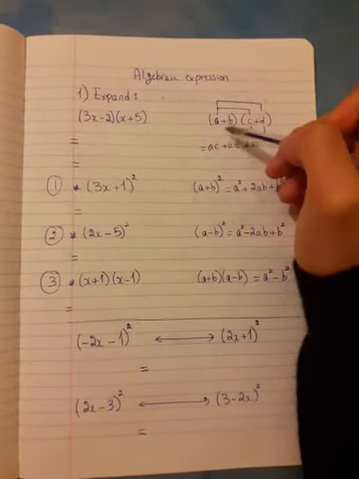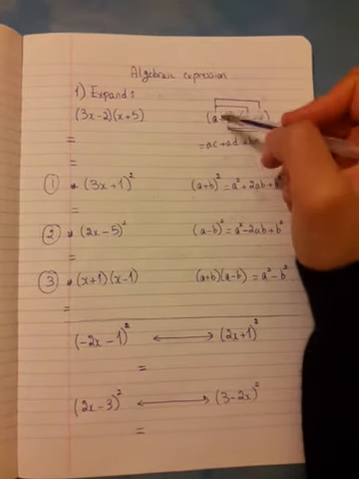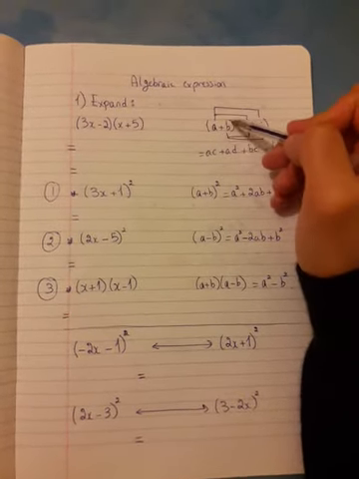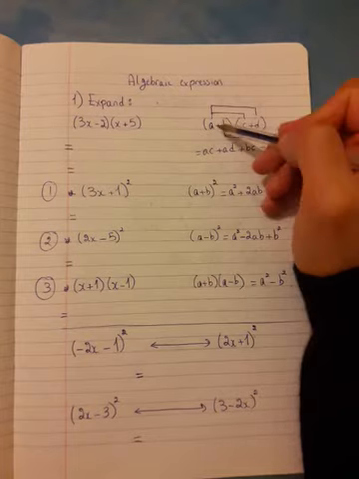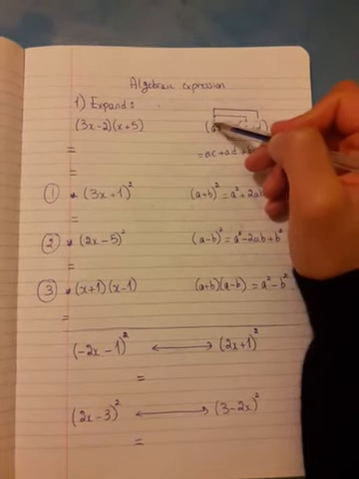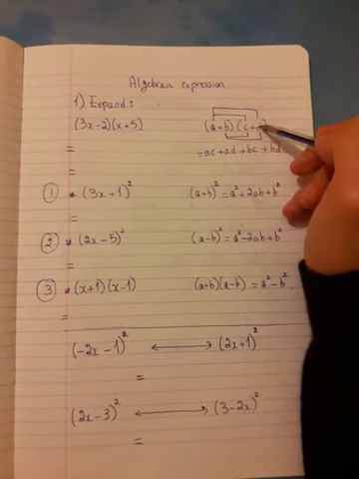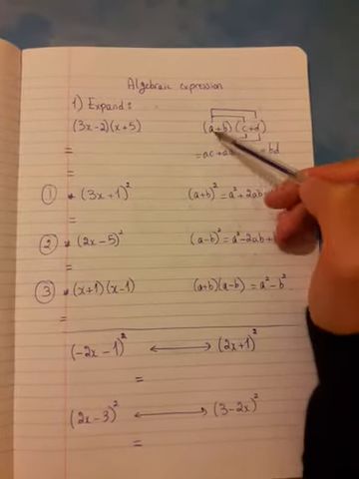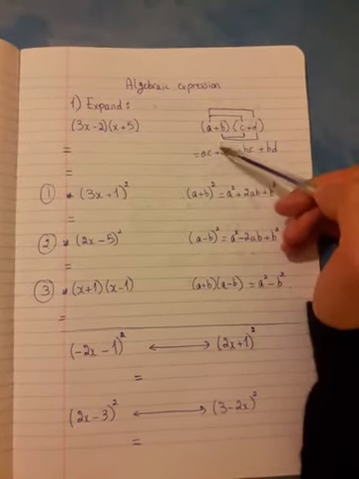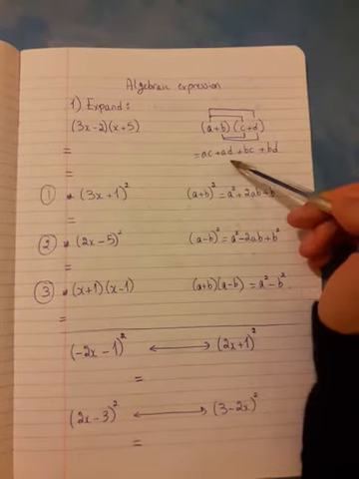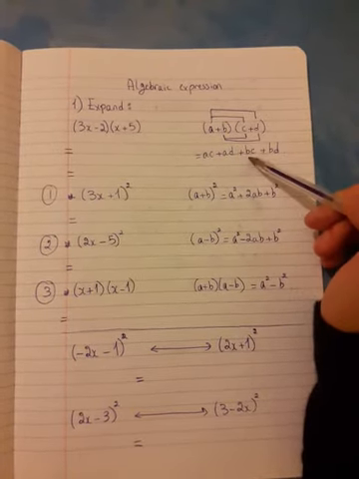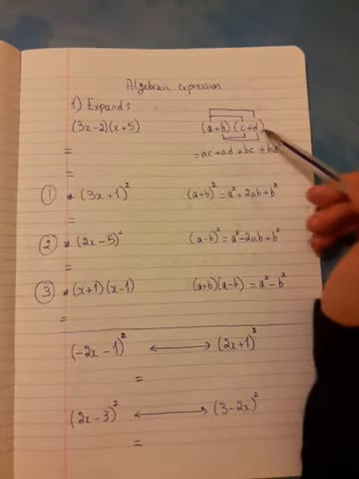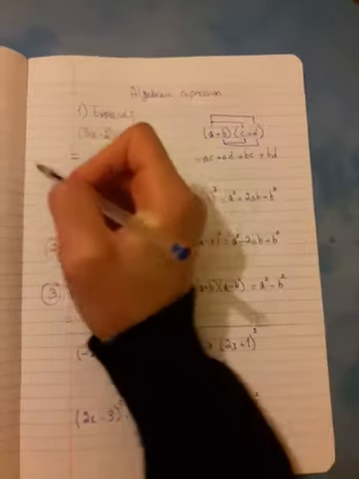The first rule, or it's not a rule, it's a general rule actually: (a plus b) in brackets into (c plus d). We're going to multiply a to c, then a to d, then b to c, then b to d, which means a to c is ac, plus a to d is ad, plus b to c is bc, plus b to d is bd. Let's apply.